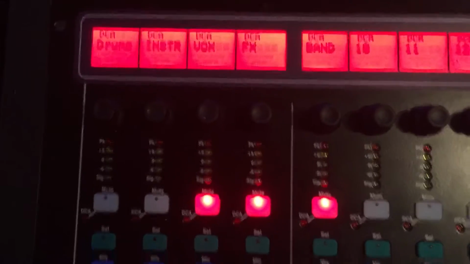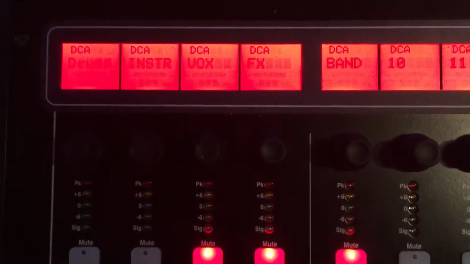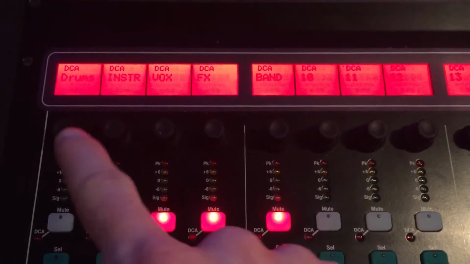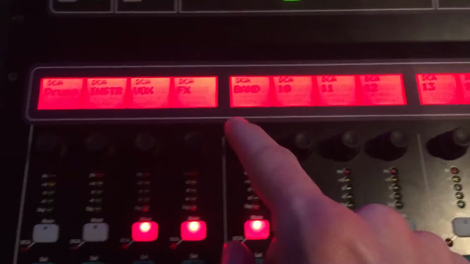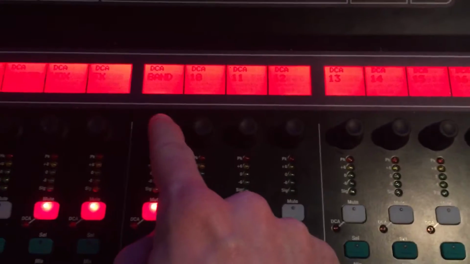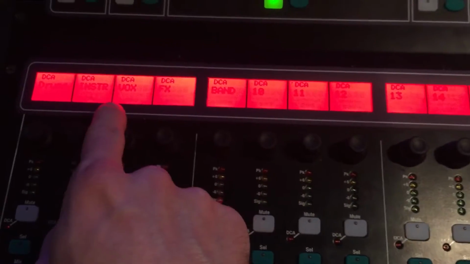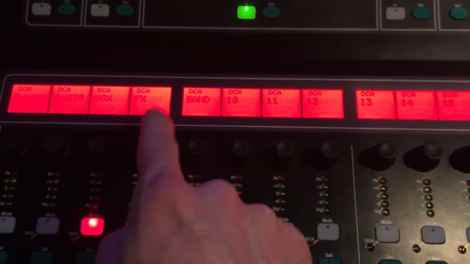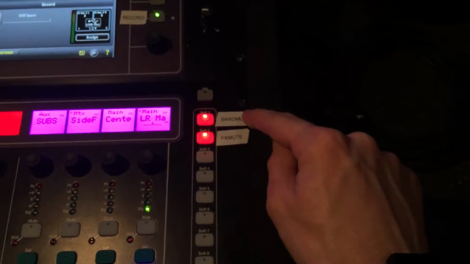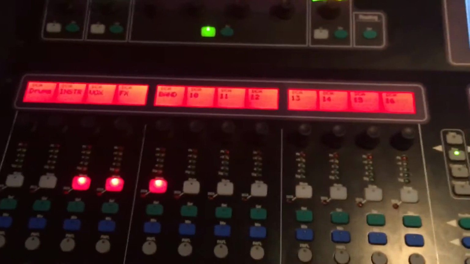So here I have a copy of some DCAs that I have on other layers. It's not showing up real well, but drums, instruments, vocals, my effects. Now this is the band DCA, which controls these first three: drums, instruments, and vocals, not the effects. This allows me to use a single soft key here to mute everything as far as the band is concerned. And our keys are not in the band.